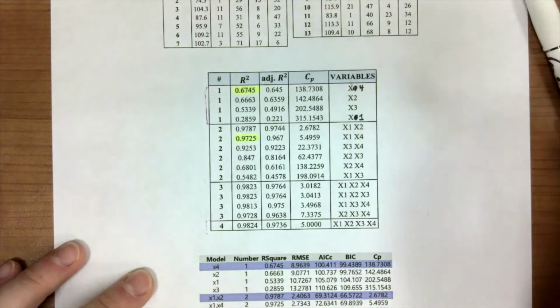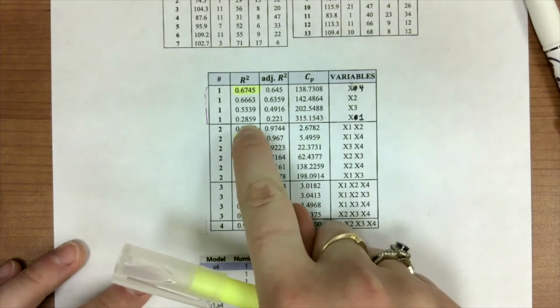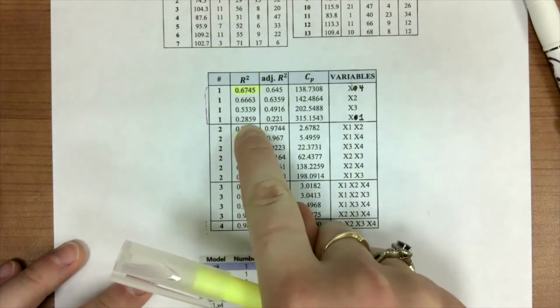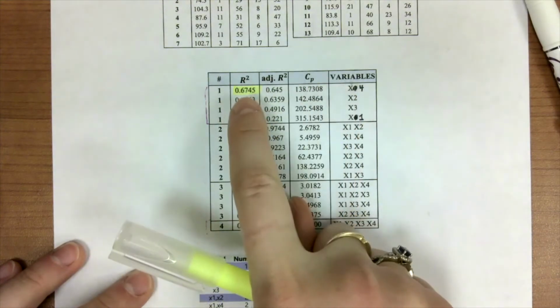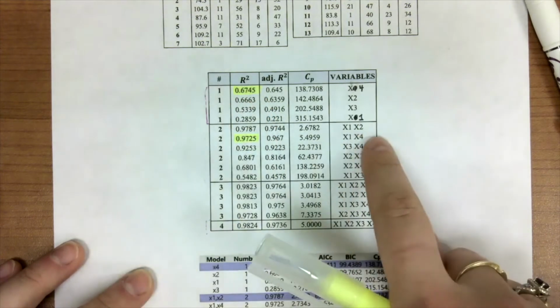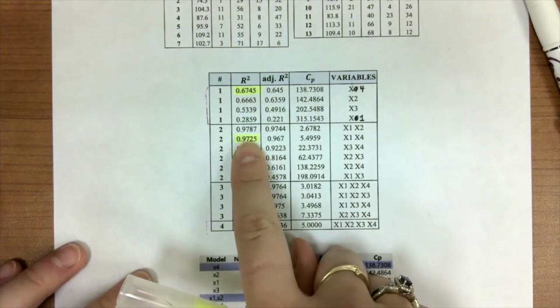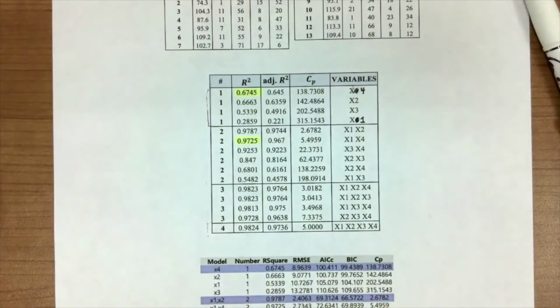Here's something to also notice. If we look at X1, we see that just by itself, there's an R squared of 0.28. If we look at X4, there's an R squared of 0.67. The R squared, given both of these variables, is always going to be larger. Again, that just goes with our theory.